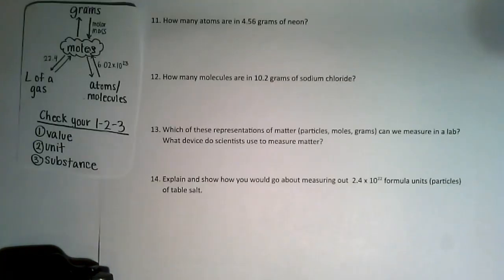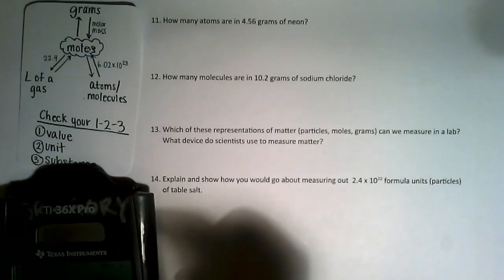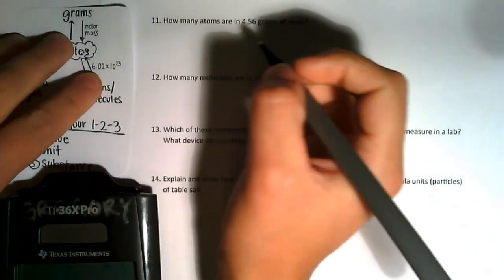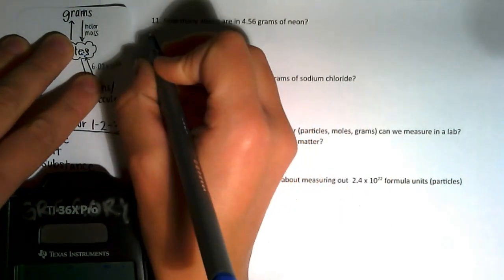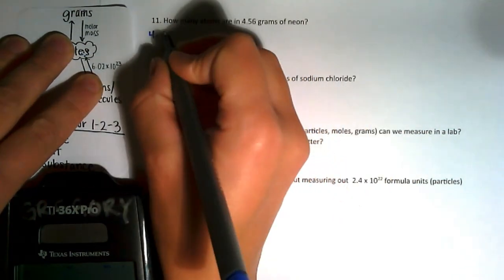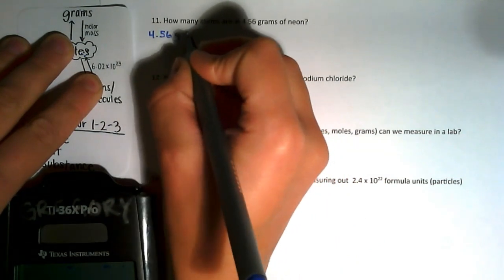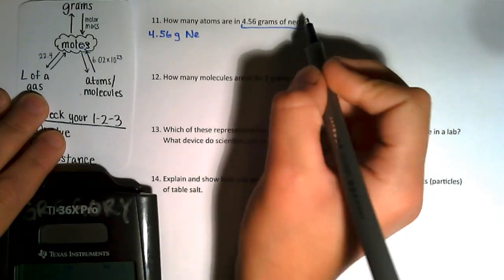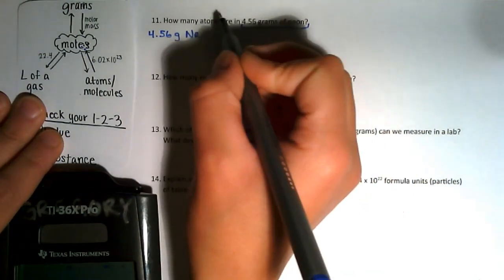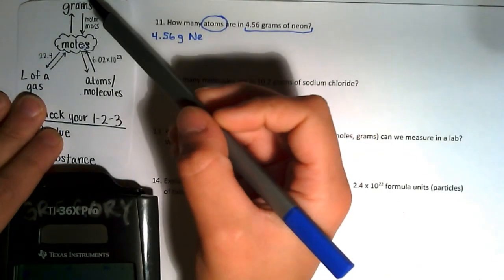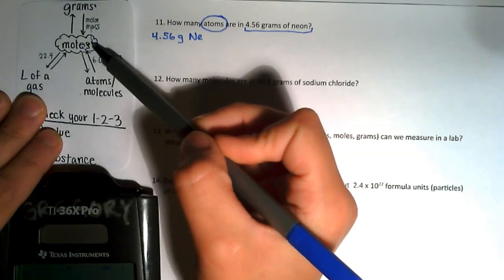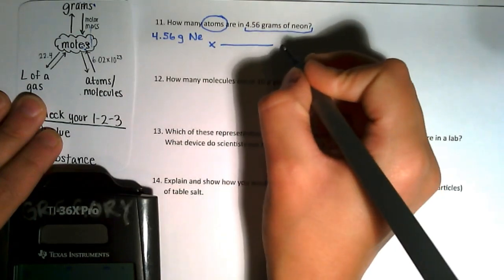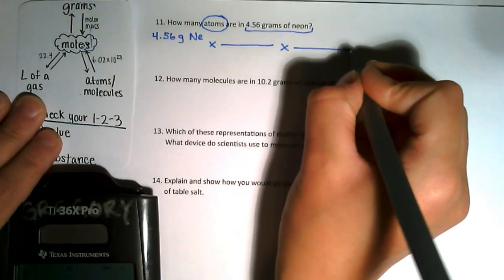So this next problem says how many atoms are in 4.56 grams of neon. So I'm going to start out by writing my given value, unit, and substance. So 4.56 grams of neon. And now I need to figure out how many conversion factors I'm going to need to get from grams of neon to atoms of neon. So I'm starting at grams, so I need 2 conversion factors. So I put multiply by a conversion factor, multiply by a conversion factor.